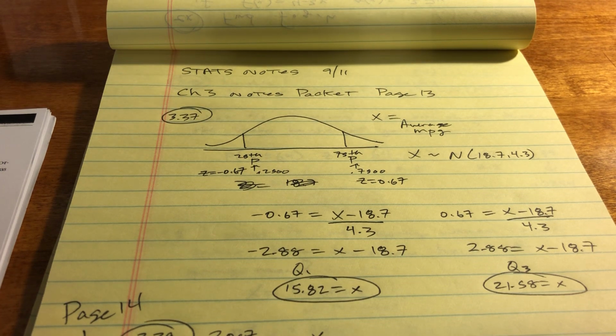Okay, so this is in your Chapter 3 notes packet, page 13. This is where we left off on Friday. We were talking about cars in general, and the 25th and the 75th, like the first quartile and then the third one. So this 25th percentile, 75th percentile.